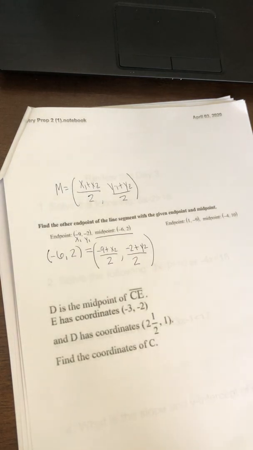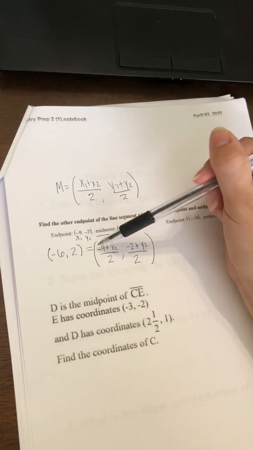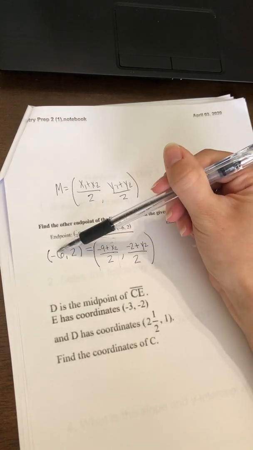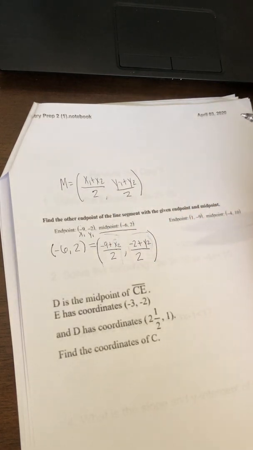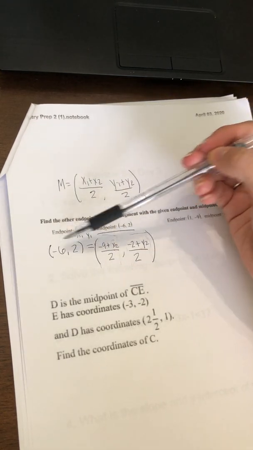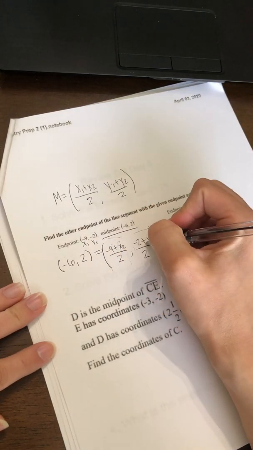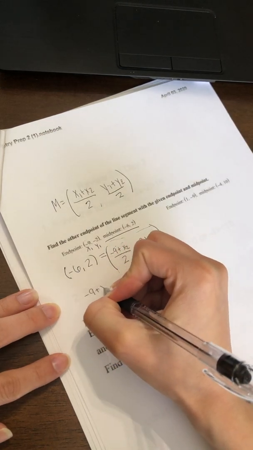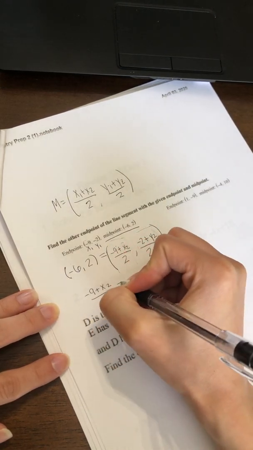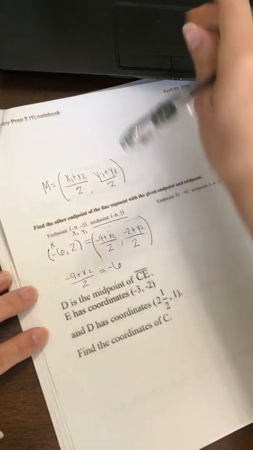Now, you have to figure out what goes here so that when you simplify this, you get negative 6. And you've got to figure out what goes here so when you simplify this, you get 2. Now you can just do trial and error if you want and plug in numbers and see what works until you get these. Or what I would do is take the x's and the y's separately. So my x's, it says negative 9 plus x2 over 2 equals, this x has to equal negative 6. That's my x value in the midpoint.